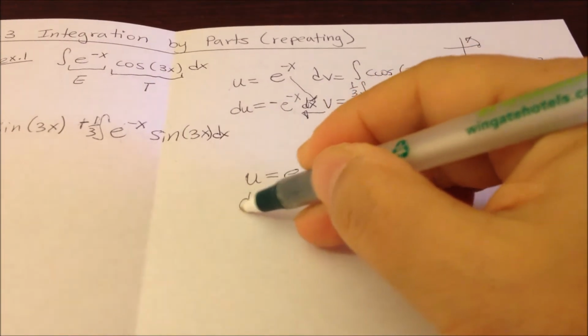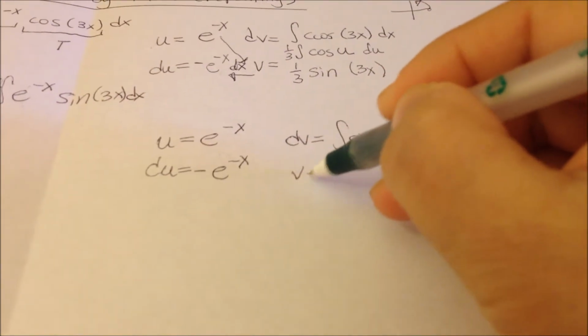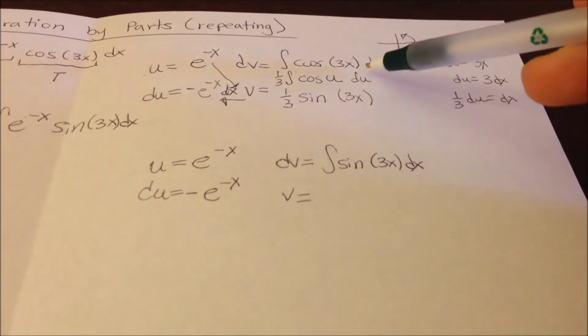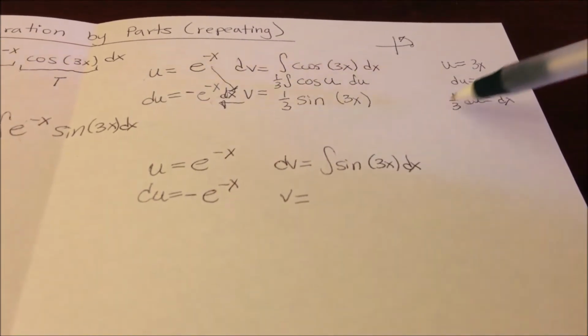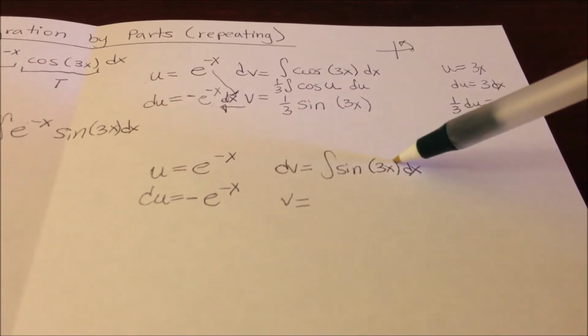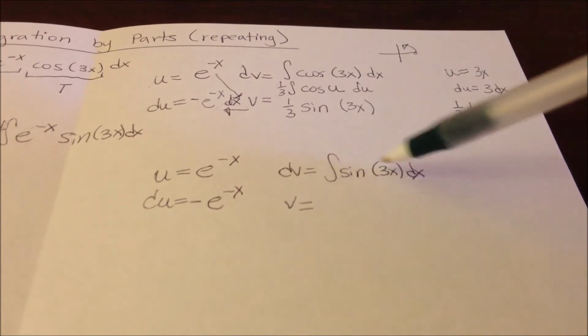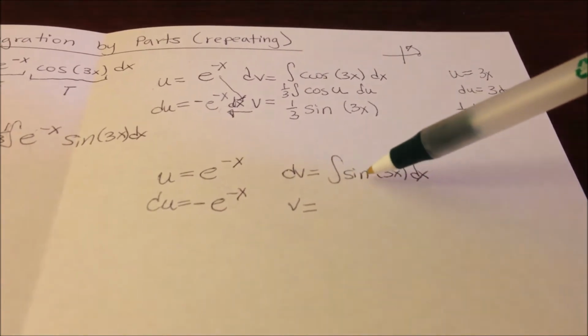Then du is equal to negative e to the negative x again, because that's the derivative of e. And v is equal to, now again, this is similar to what we just talked about up here. That 3x is our u sub, and it's still going to become my u sub right here. So the trick of this is that this is not going to change. The only thing that's going to change is the integration of the sine and cosine.